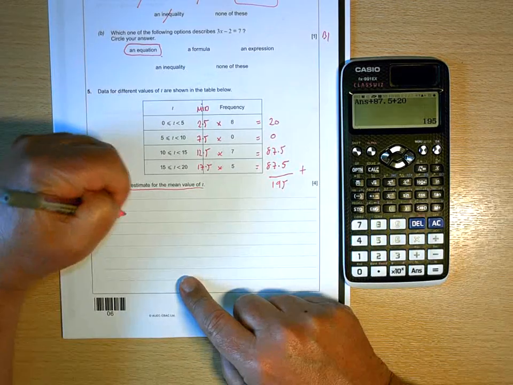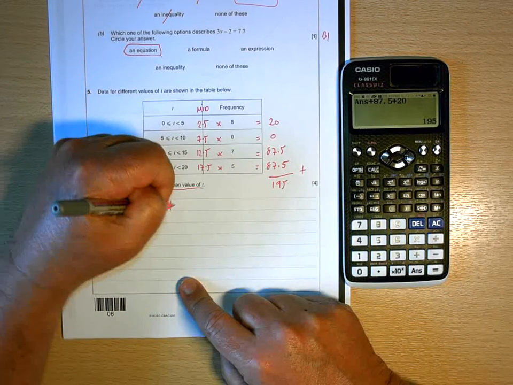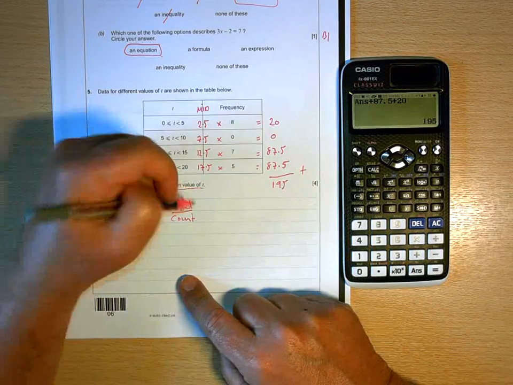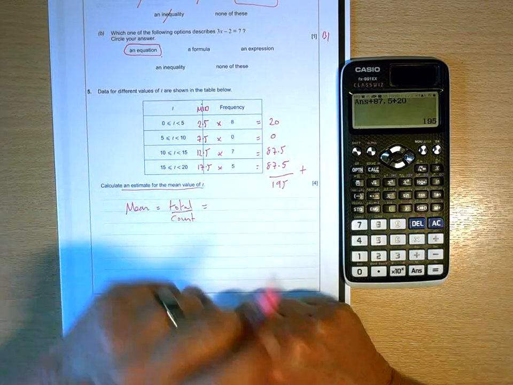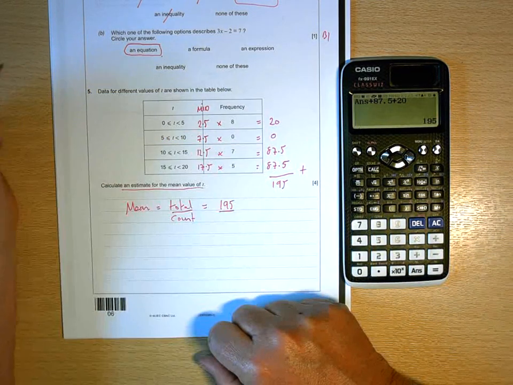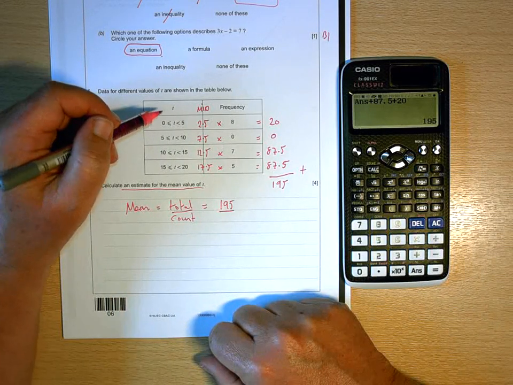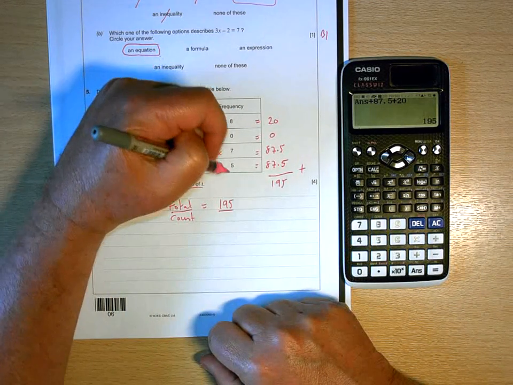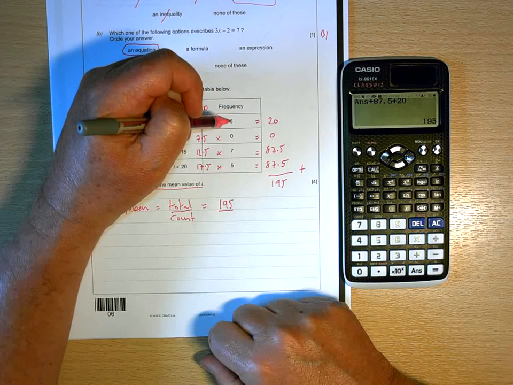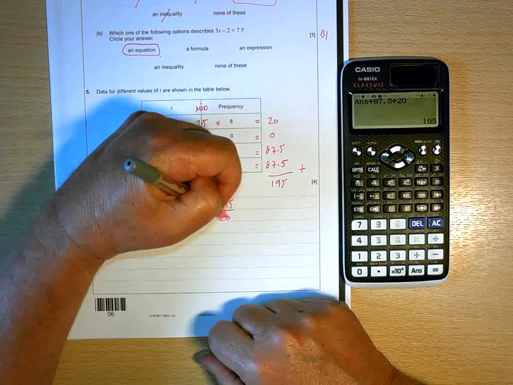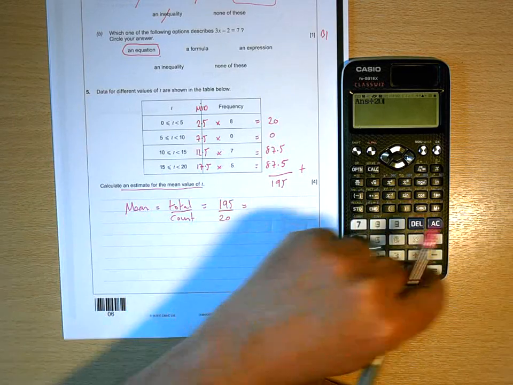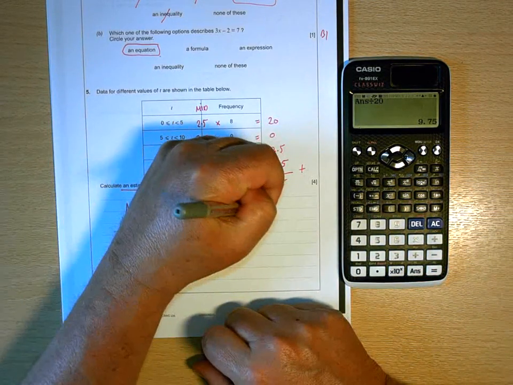Mean is the total divided by the count. The total is the sum of all the data values, which is 195. The count is how many data values there actually are, and you get that by adding up the frequency. So the count in this case is going to be 20. So we do 195 divided by 20 and get 9.75.